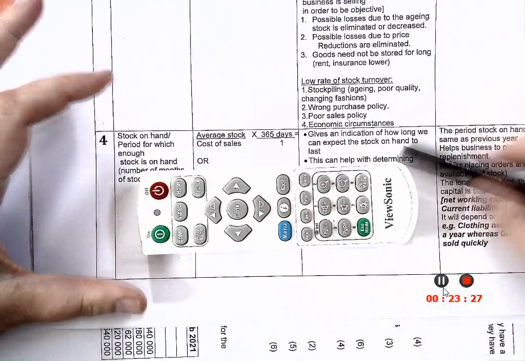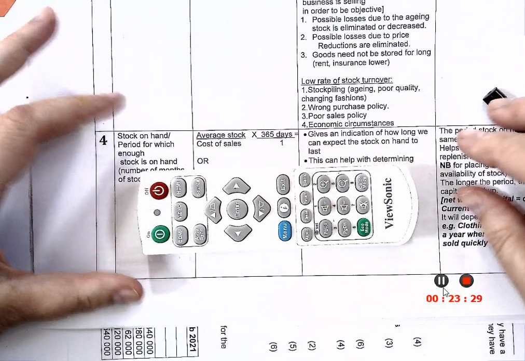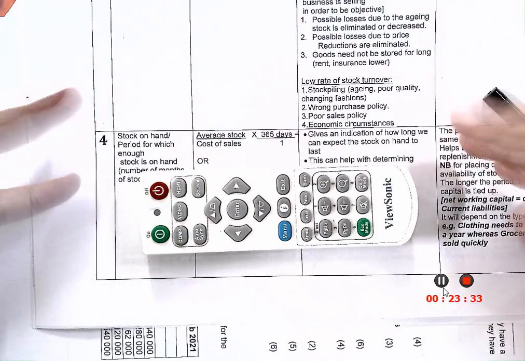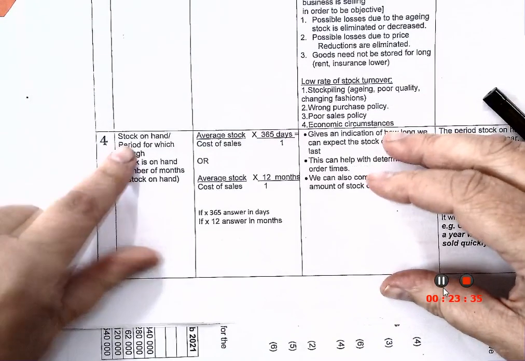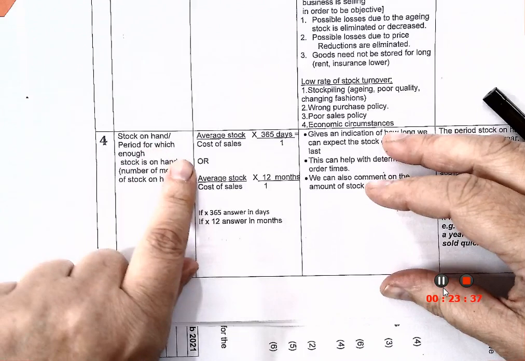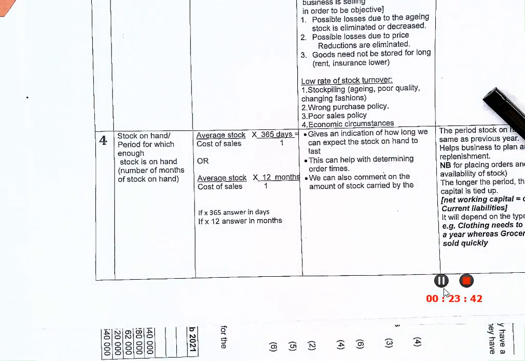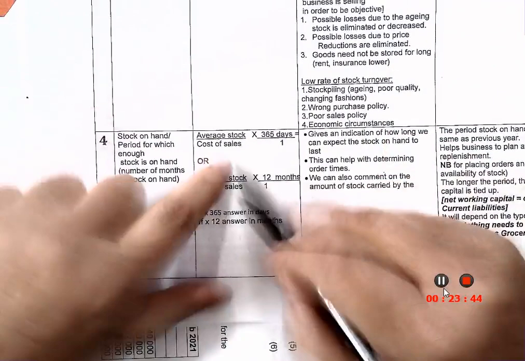I put the remote on the table. Which one is on top? The remote. The same is here: the stock on hand. So the stock is on top.